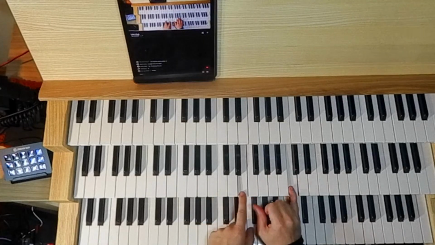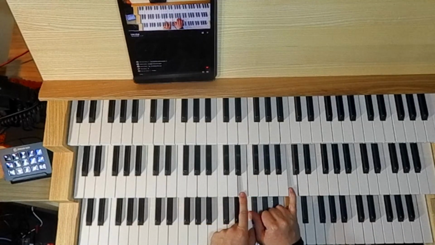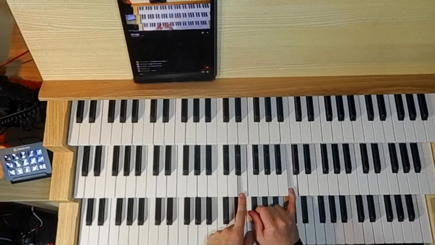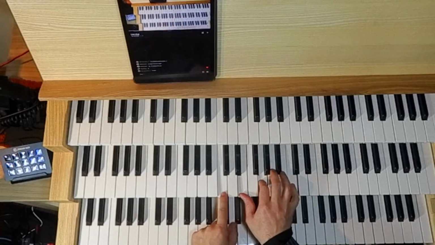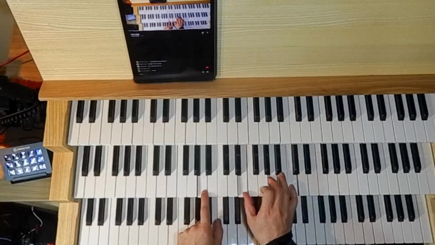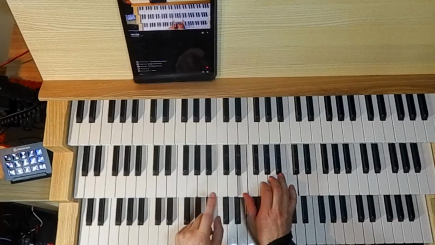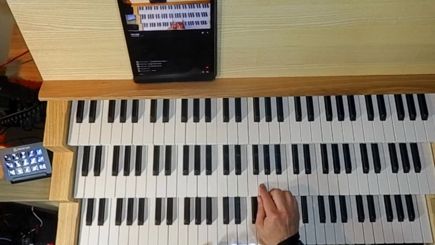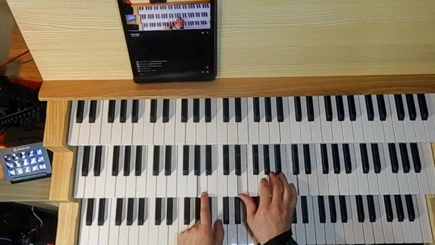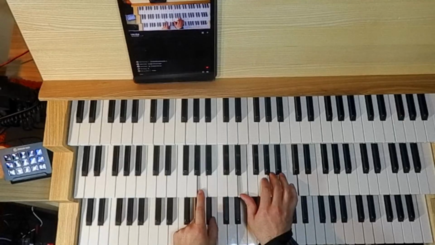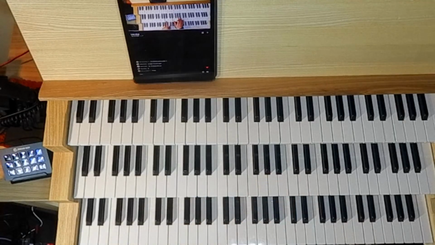And E and C, tenor and soprano, are stationary. We are only moving 2 notes, right? One in the bass and one in the alto, G to A. Are you with me?